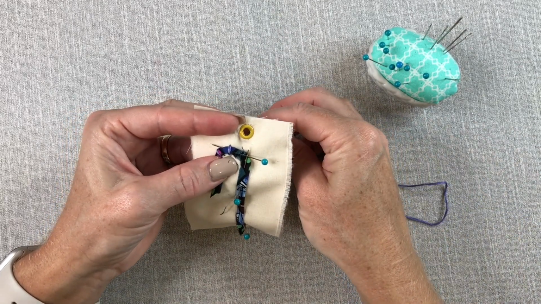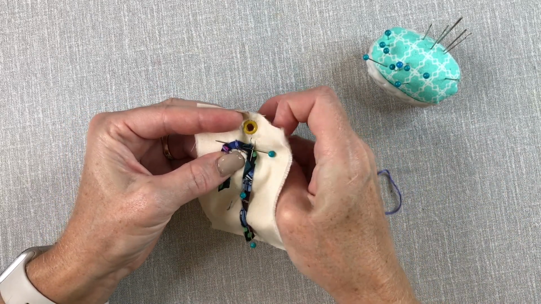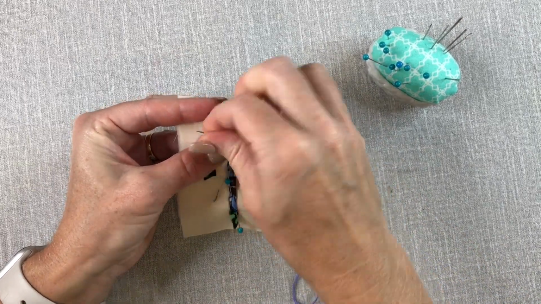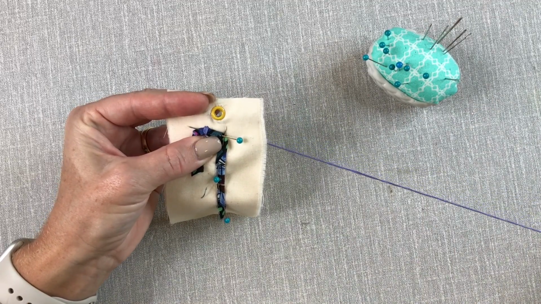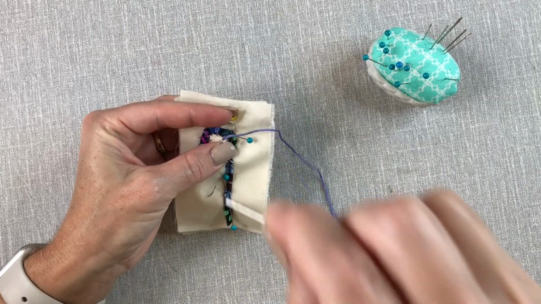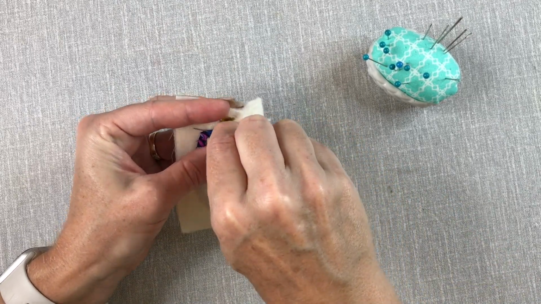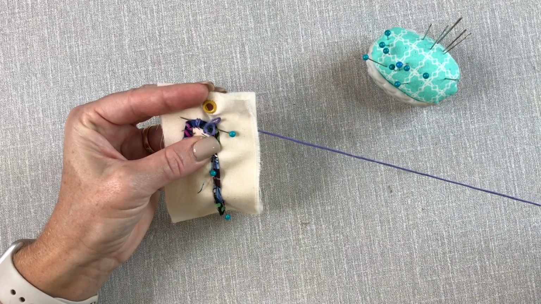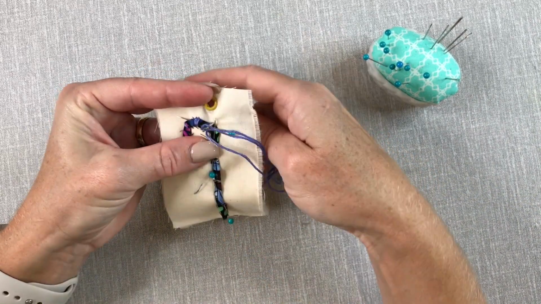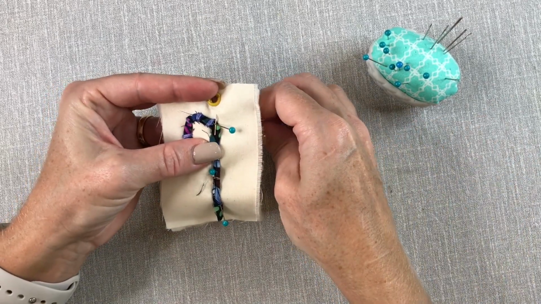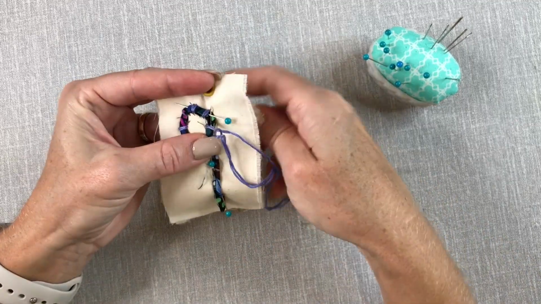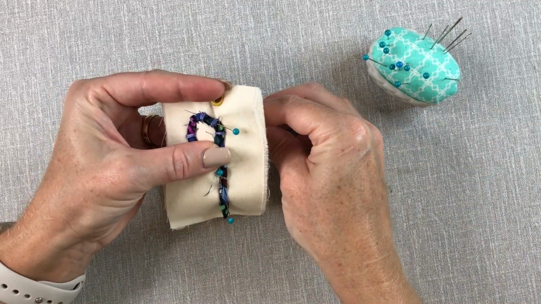Yarn will sit a little bit flatter than this fabric, so keep that in mind. If you want a very flat piece, a little yarn or thread is great, but if you want more bulk, using fabric is the way to go. And again, I'll do my 2 stitches spaced apart fairly evenly. By varying the color of the embroidery thread for each of these stitches, you get a completely different look as well.